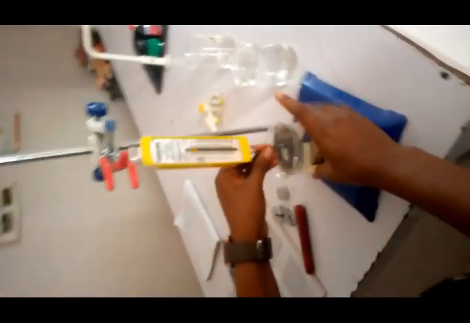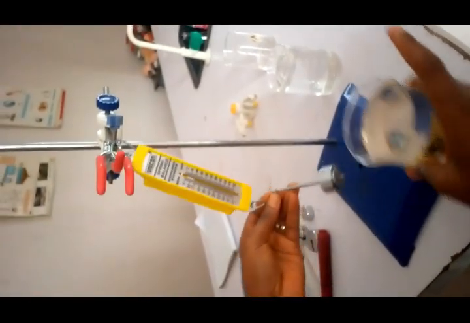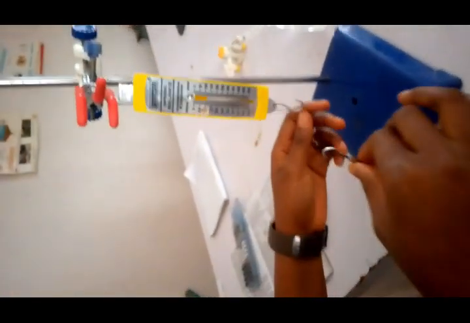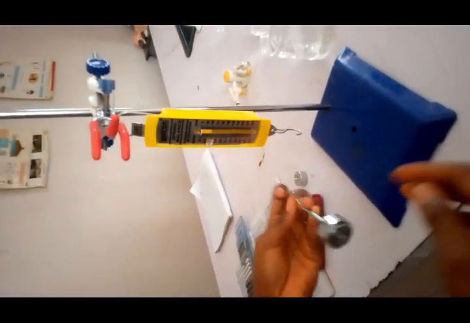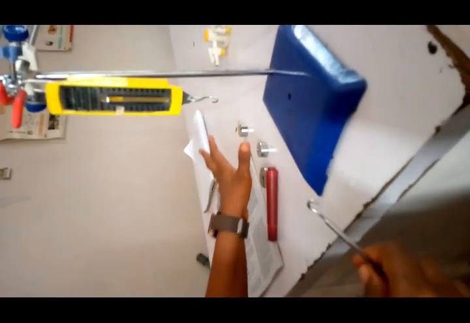At this point, you remove the 50-gram mass. We are done with the 50-gram mass. Now we move to the next mass, the 100-gram mass. So I wiped off the kerosene on my hanger. So now I'm done with the 50-gram mass, and we are moving to the 100-gram mass.